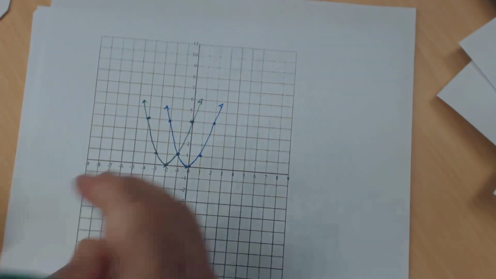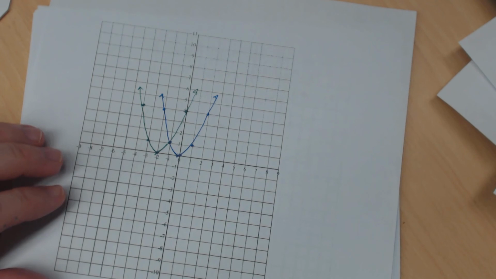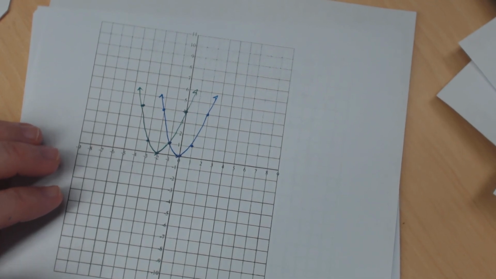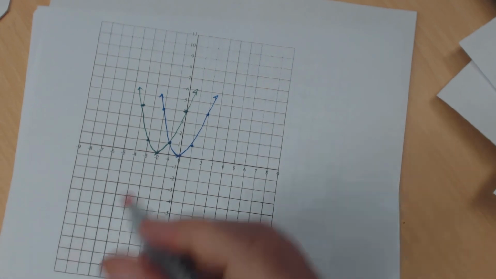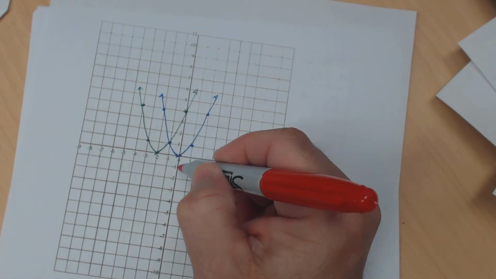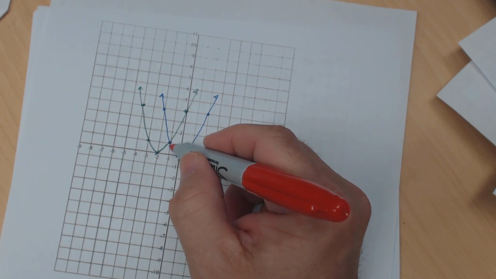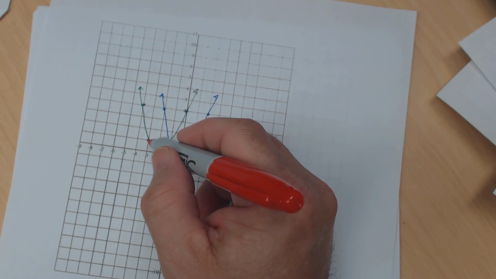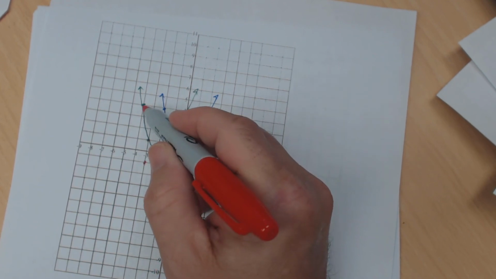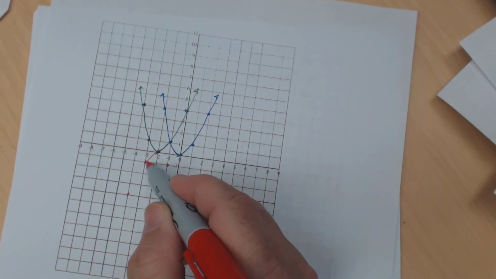Alright? So then you're going to reflect now. The next thing you're going to do is reflect that green graph about the x-axis. So this y value of 4 becomes a negative 4. This y value of 1 becomes a negative 1. (0, 0) stays (0, 0). This y value of 1 becomes a negative 1. This y value of 4 becomes a negative 4. And so you get this right graph now.